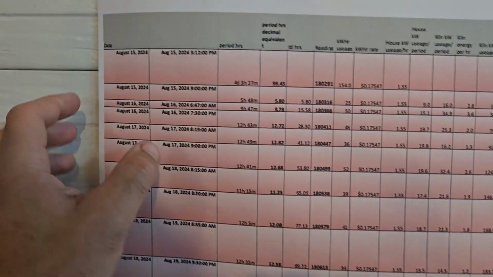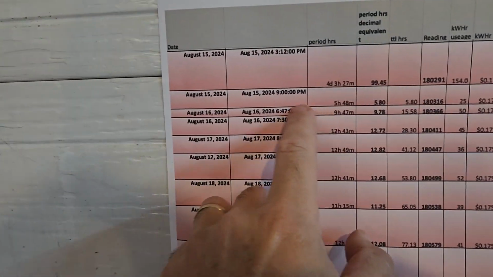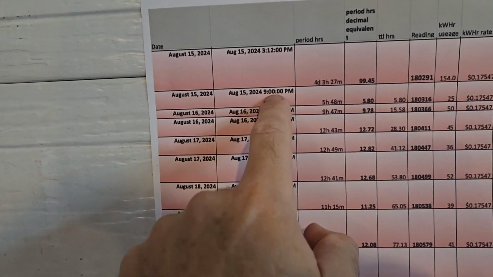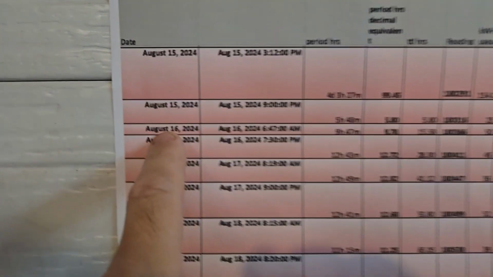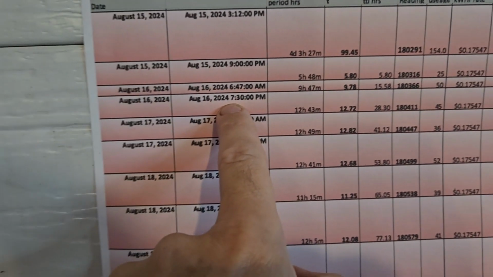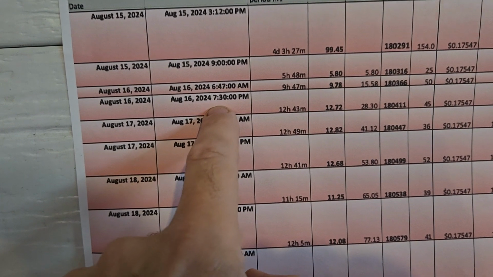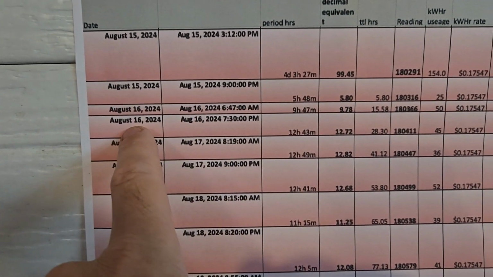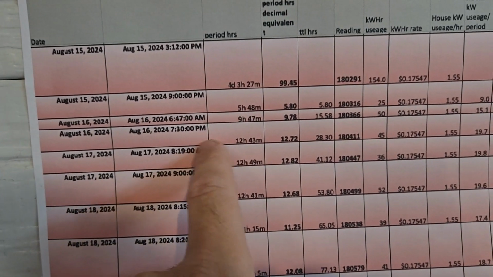So now we're just cruising along into the next day. The 15th was 9 in the evening. On the 16th, I did 1 in the morning and then another in the evening. So this is almost like a 24-hour period now on the 16th in the evening.